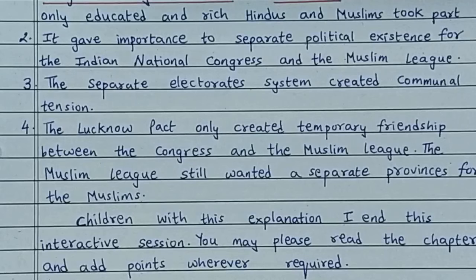Children, with this explanation, I end this interactive session. You may please read the chapter and add points wherever required.